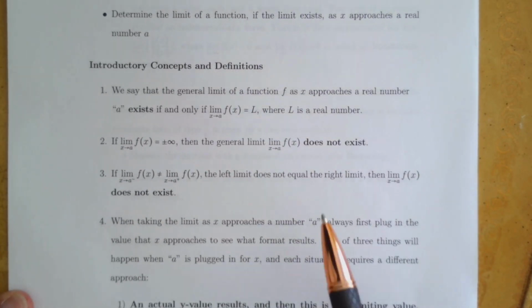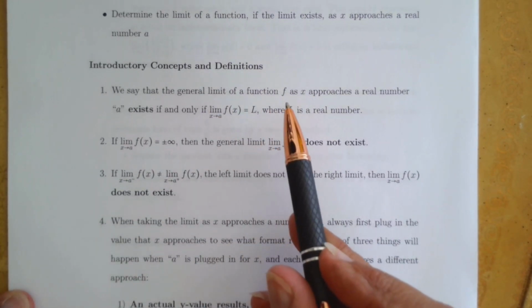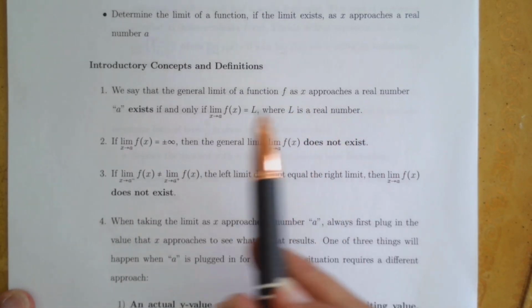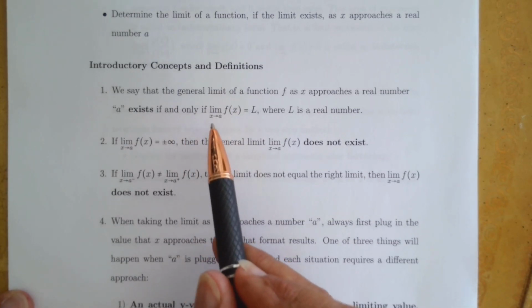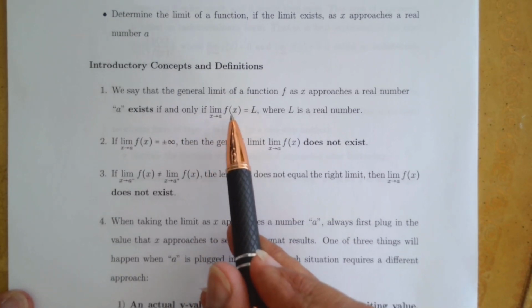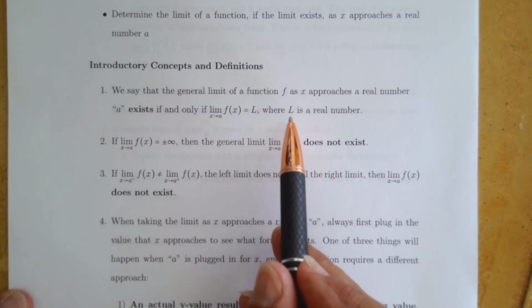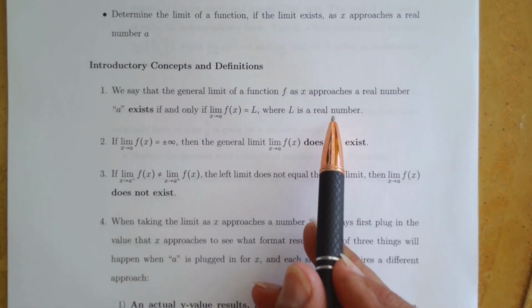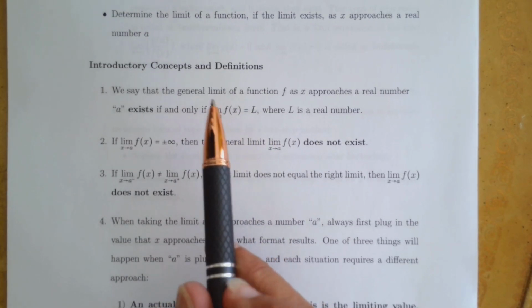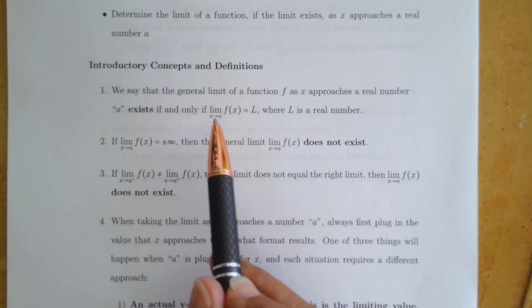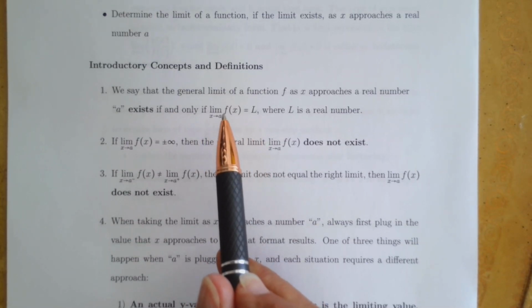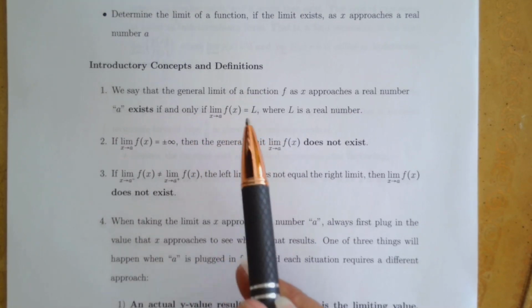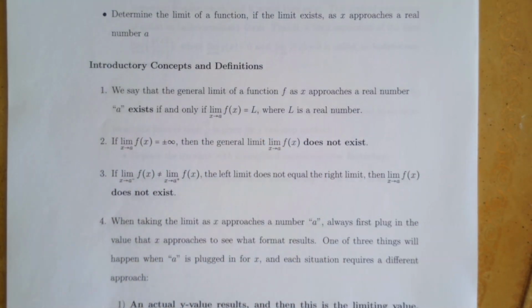Number one says, we say that the general limit of a function f as x approaches a real number a exists if and only if the limit as x approaches a of f of x equals L, where L is a real number. All right, and remember we did this last time: when you are given this type of problem and you don't have from the left or from the right, the little plus or minus sign up there, remember that means you have to check both and make sure that both sides give you the same.